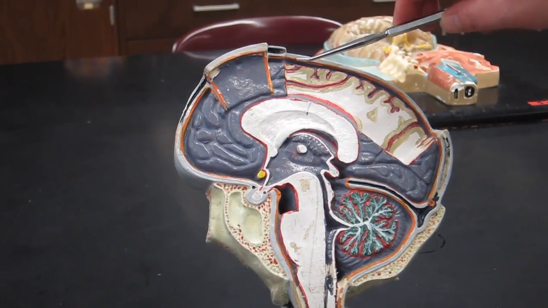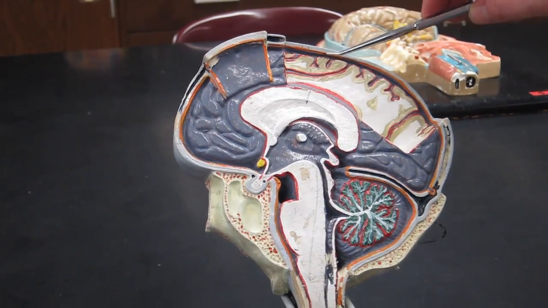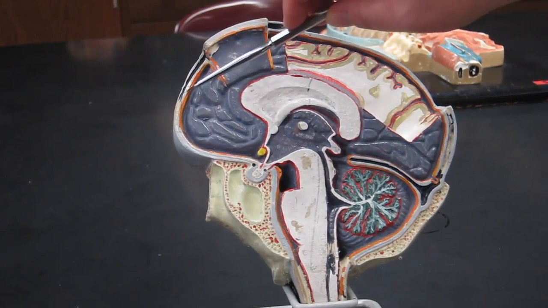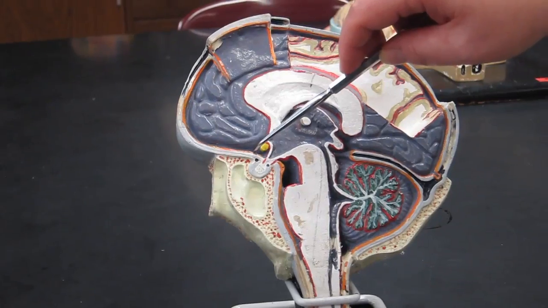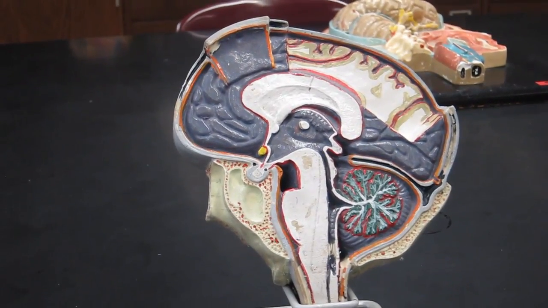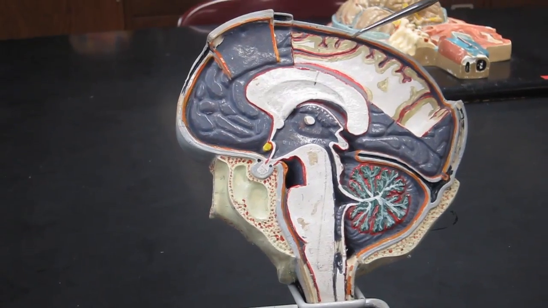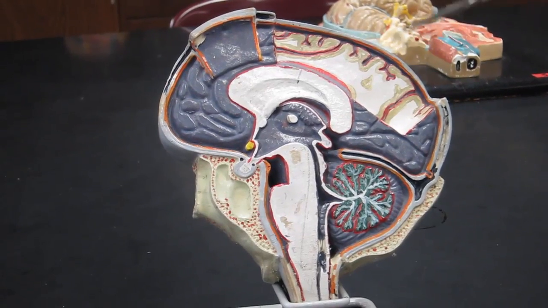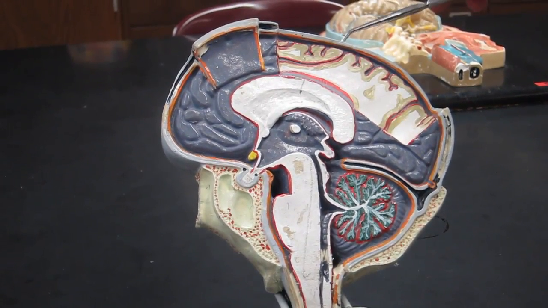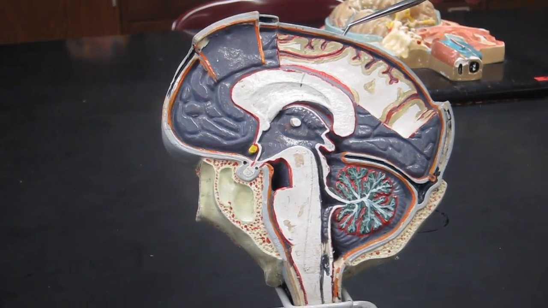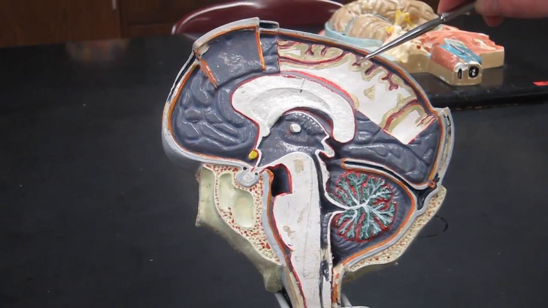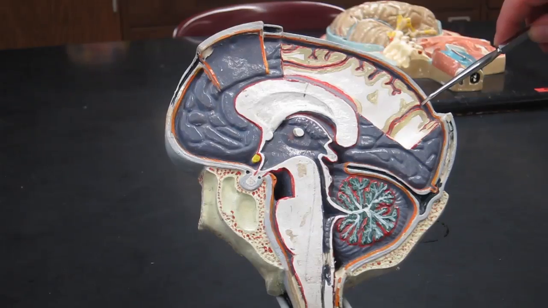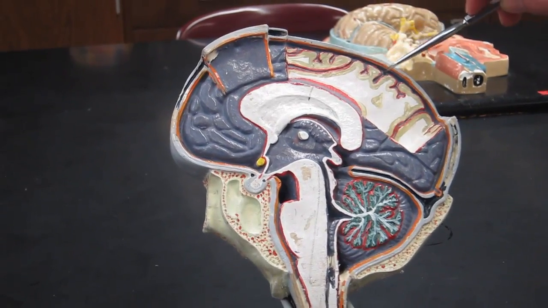The arachnoid, the membranous part of the arachnoid, is shown as this orange line. Okay, and you can see it here as well and over here. Okay, and the pia, or pia mater, is shown as the red line. So that red line is the pia mater. The dura is the one closest to the skull, the internal surface of the skull. The pia is the layer closest to the brain tissue, and the arachnoid is what's in between.